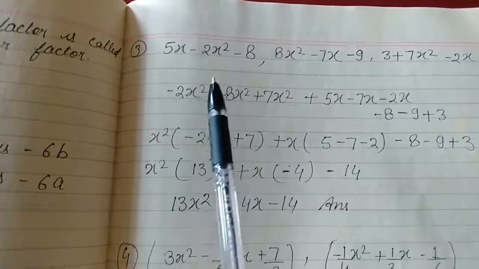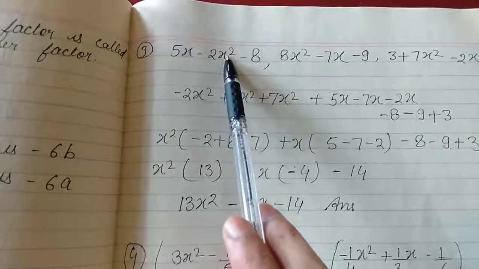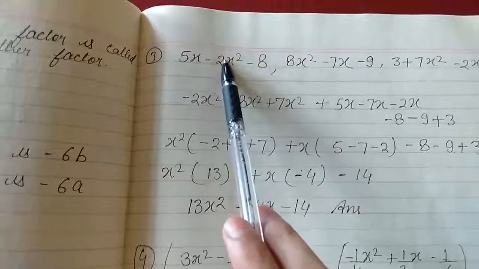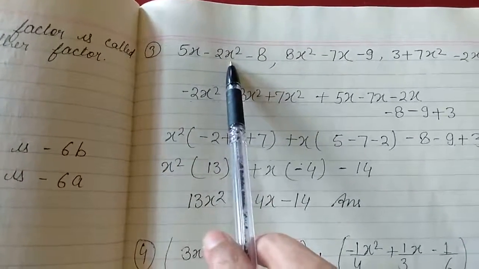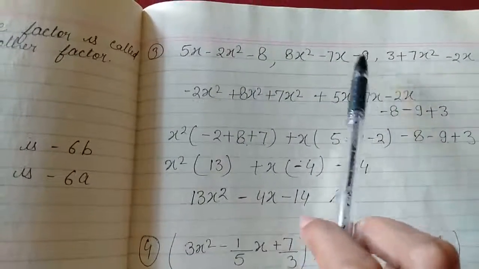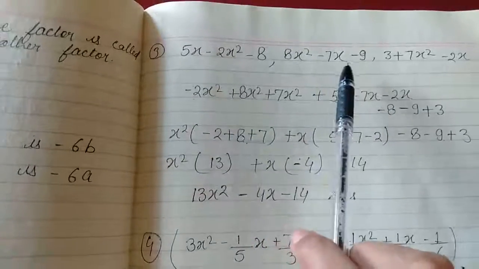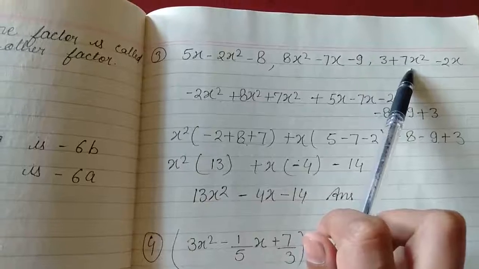Okay, now see, from here I am taking 2x square. What is the variable? x square. Now again I will choose the terms of x square. So in the second algebraic expression there is 8x square, and in the third there is 7x square.